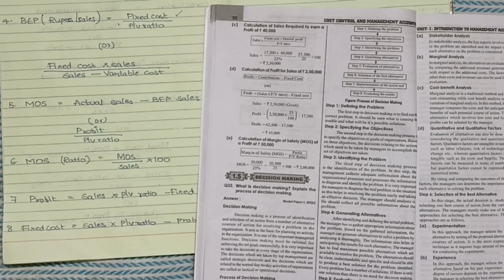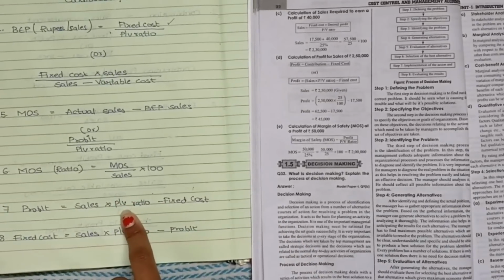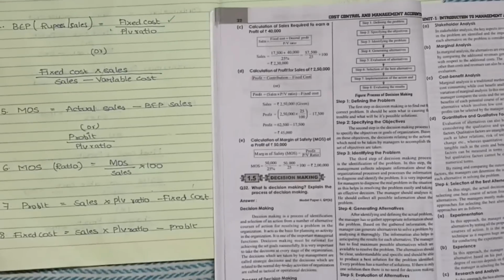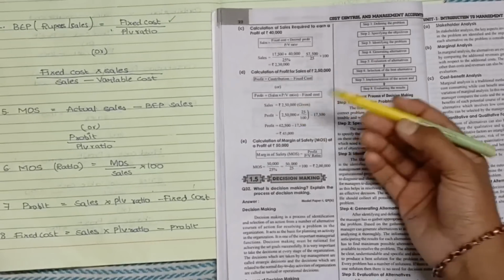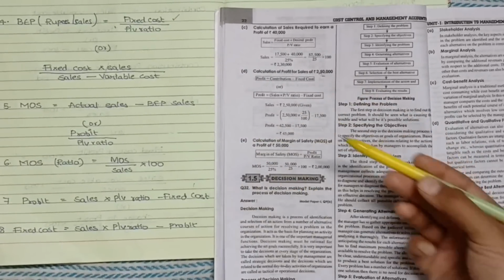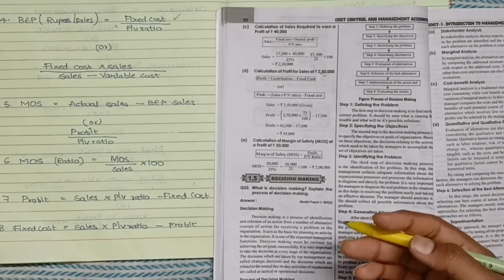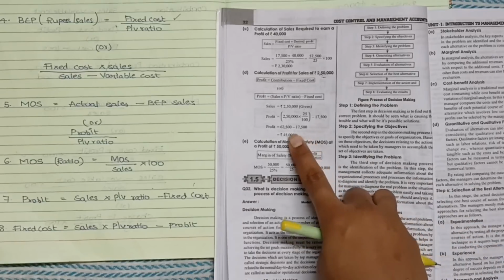Okay, so what is the profit formula? You can use sales into PV ratio minus fixed cost. This is the profit formula, no? So you can use that formula also. Sales is 2,50,000, they have given it here. PV ratio we have found as 25%, minus fixed cost 17,500. If you substitute that, you will get this amount.